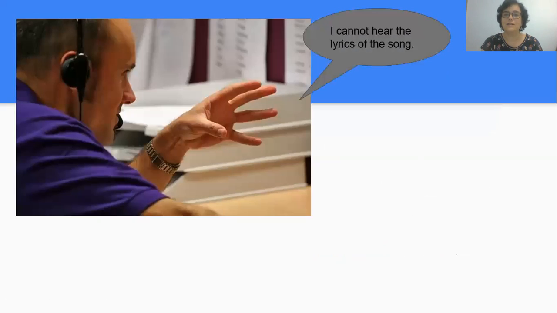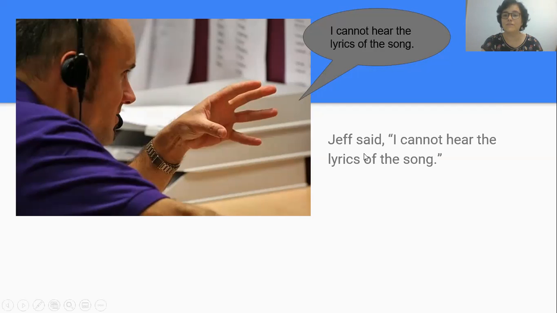That's what you learned. Now, here's someone else who's talking and he's saying, I cannot hear the lyrics of the song. Jeff said, this is how you write it in direct speech if you remember. This is what we did in the last lesson. Jeff said, I cannot hear the lyrics of the song. And see how it is written. There's a comma, there's open inverted commas, and there's the pronoun there, and it ends with a full stop and close inverted commas.